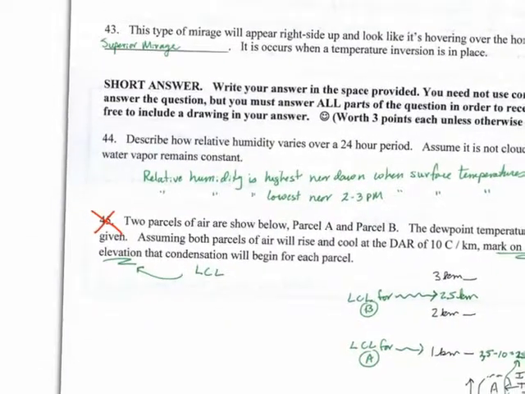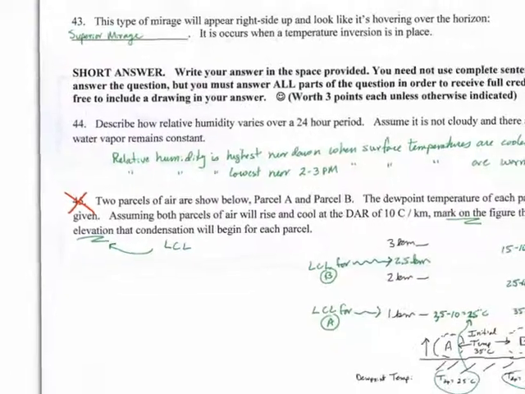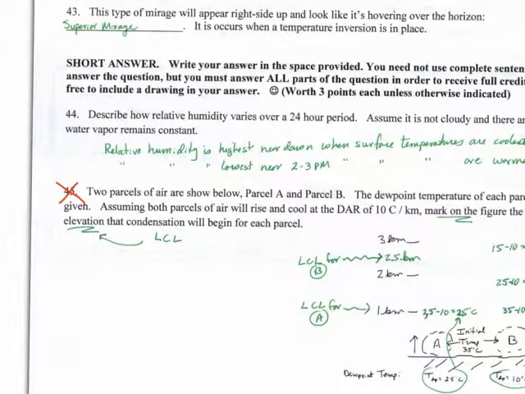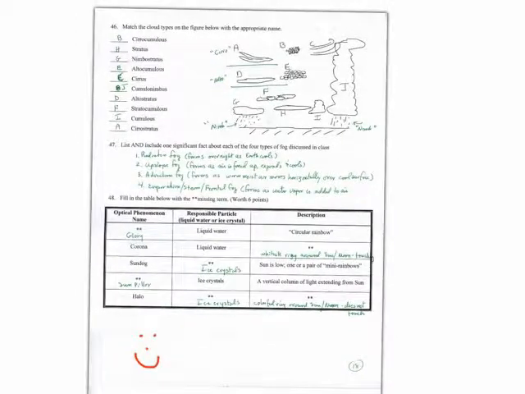Okay, so for short answer for Unit 2, question 45 will not be on there. No one liked 45. Last page for your Unit 2 exam, I didn't take any off. Okay, so remember 3 of those short answer ones you'll see on your final. So on to the Unit 3 exam.